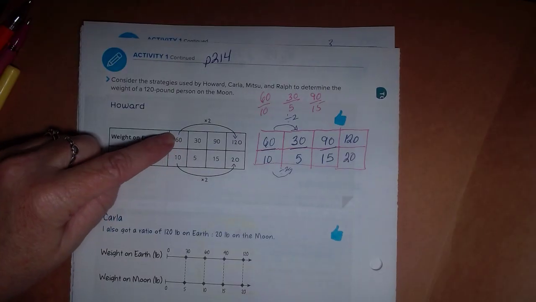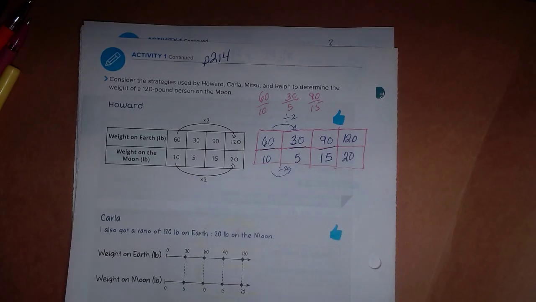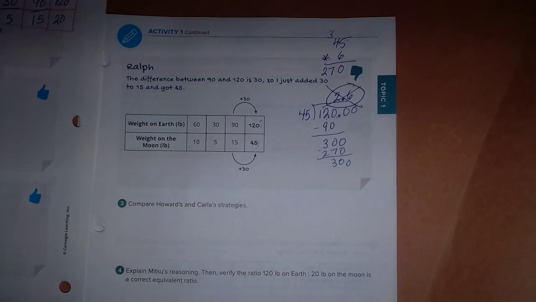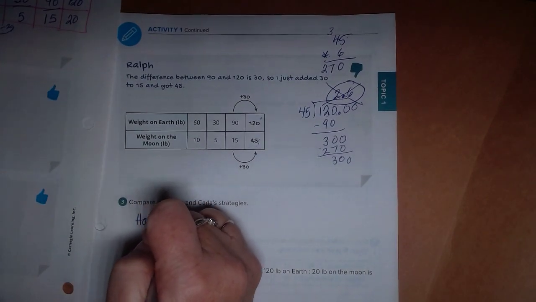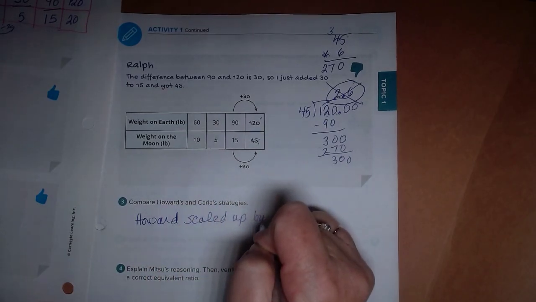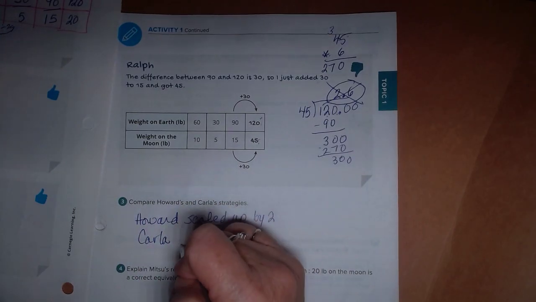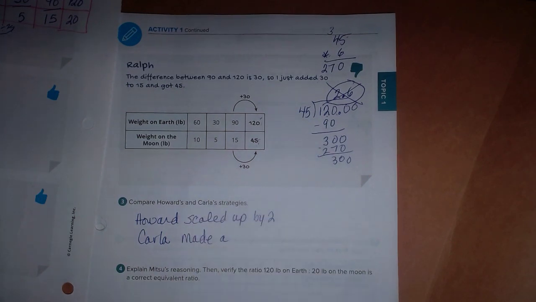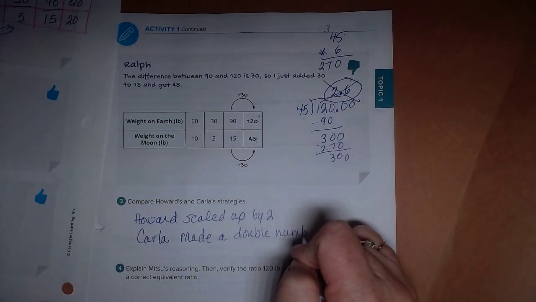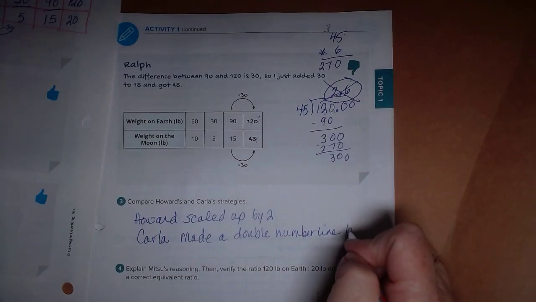So Howard scaled up by 2, and Carla made a double number line, by matching the intervals.